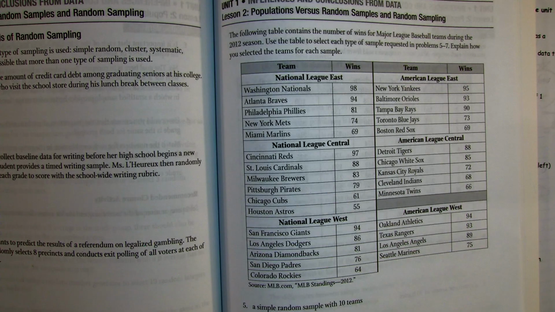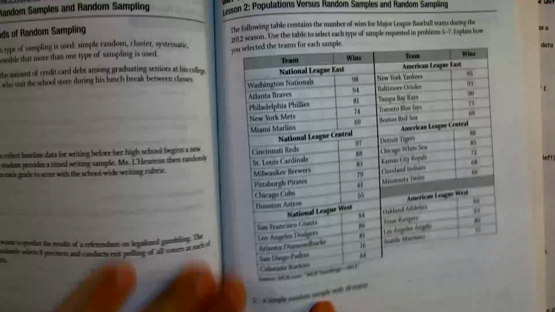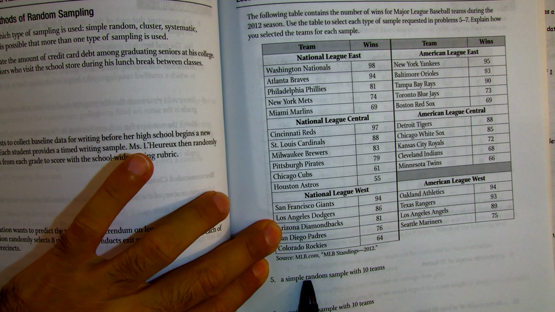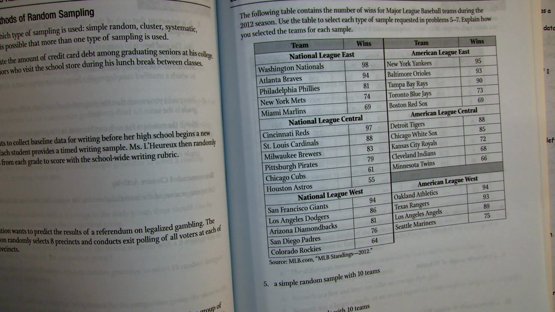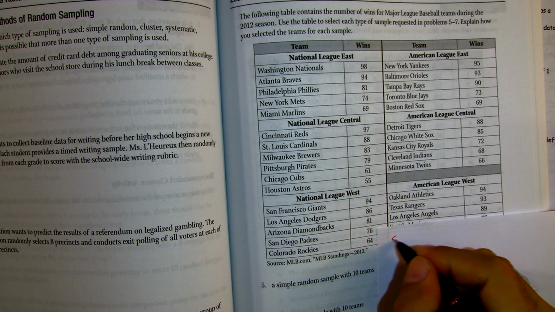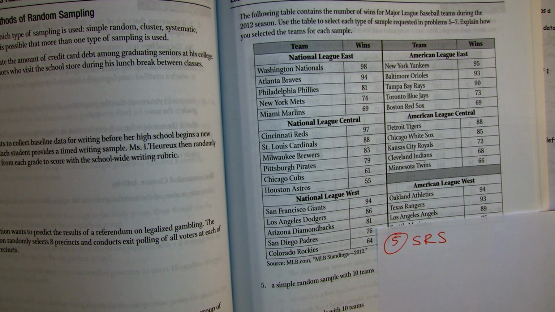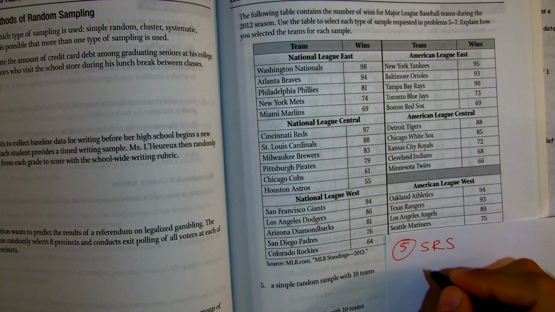The following table contains a number of wins for a Major League Baseball team during the 2012 season. Use the table to select each type of sample requested in problems 5 through 7. Explain how you selected the teams for each sample. All right. So simple random sample with 10 teams. So if I'm doing this for number 5, I need a simple random sample. So let's go ahead with 10 teams.